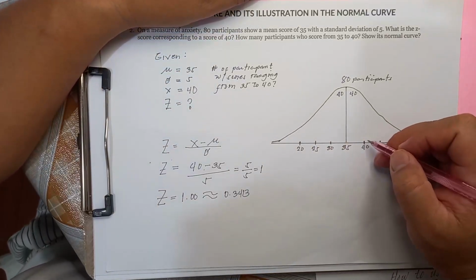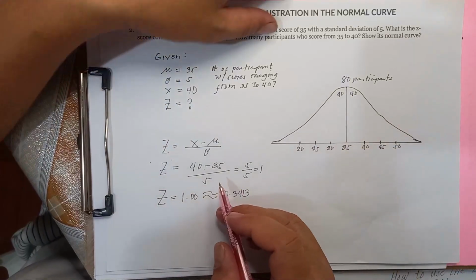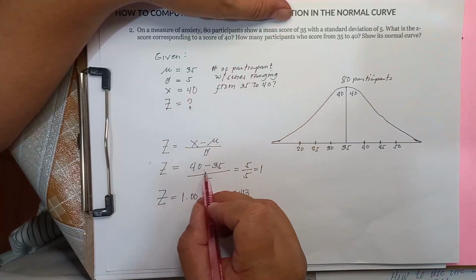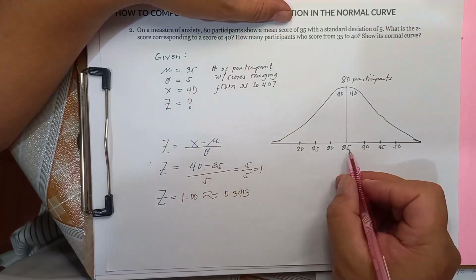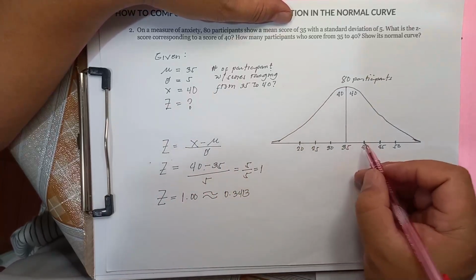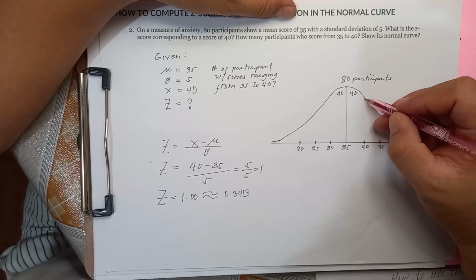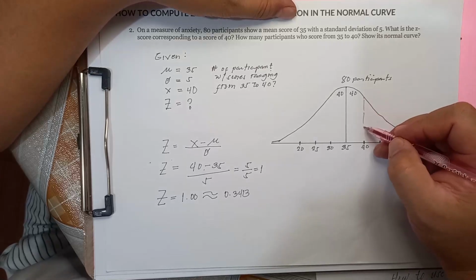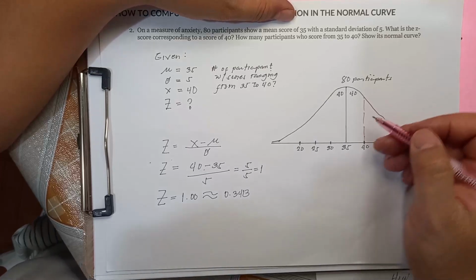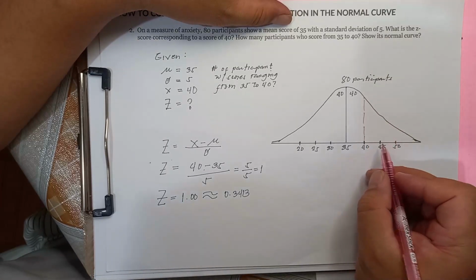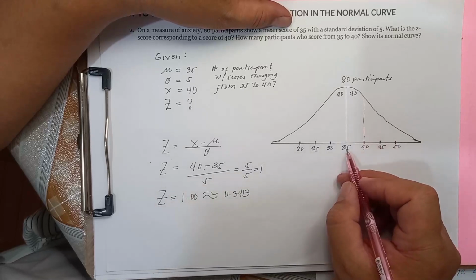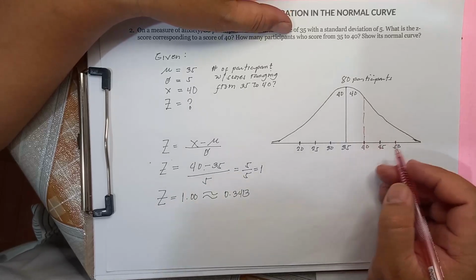Remember that we are talking about the range of 35 to 40, so from the mean going to 40. So our z-score is 1, which is equivalent to from 35 to 40.